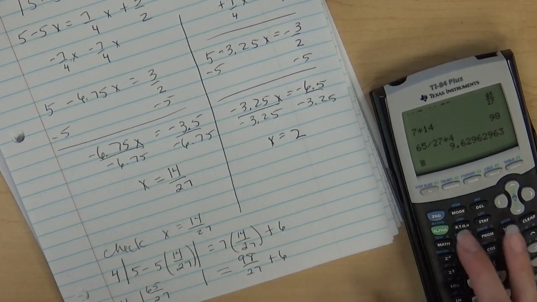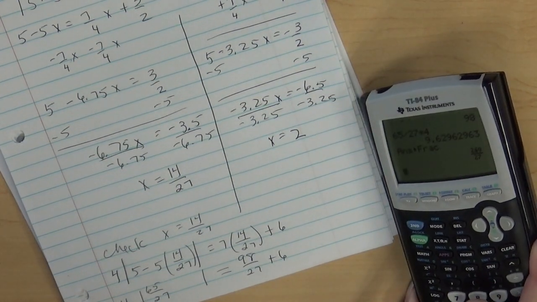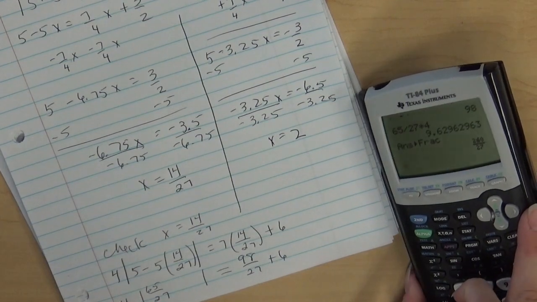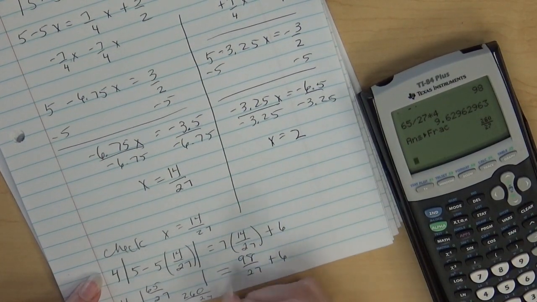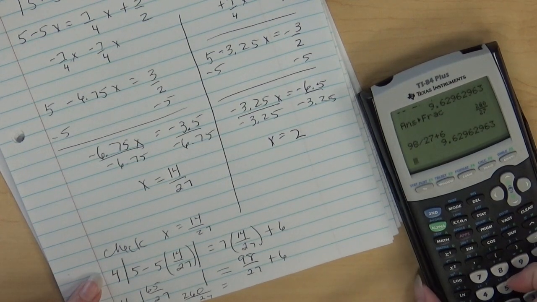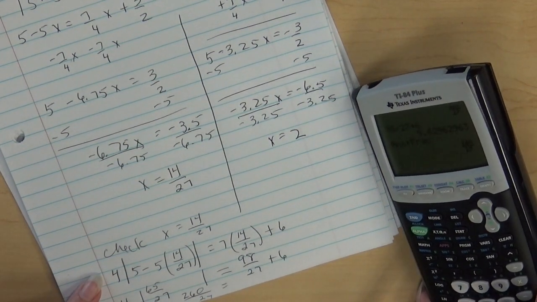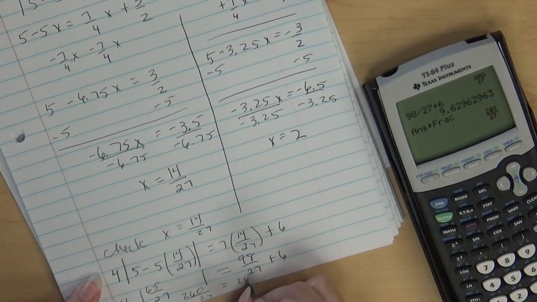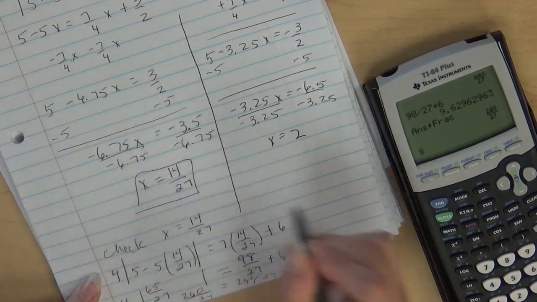That gives me 260/27. And then on the right side, 98/27 plus 6 is 260/27. So it's giving me the same thing on both sides. So 14/27 checks, so I can put that in a box.